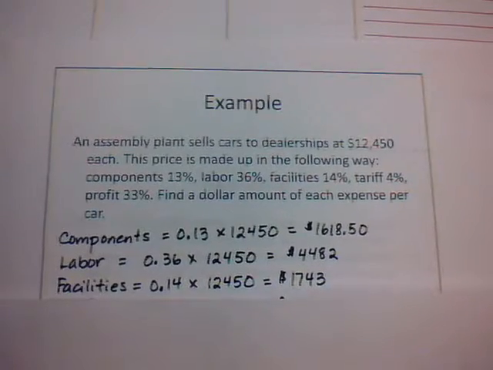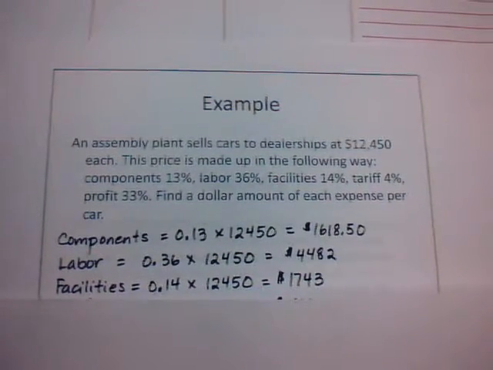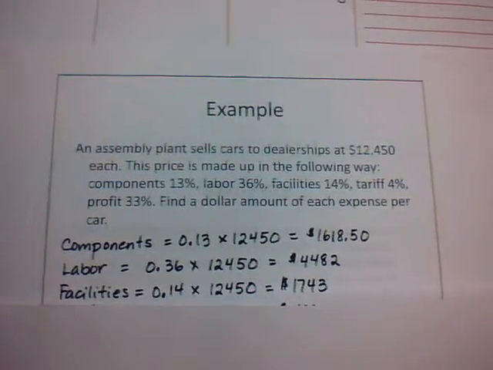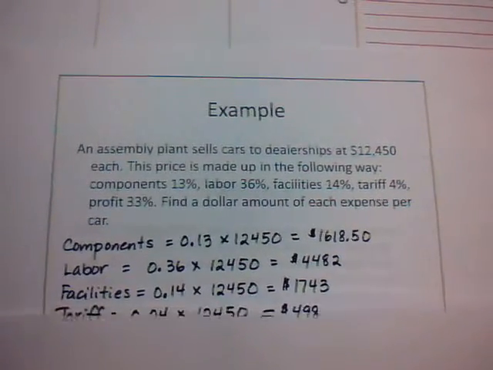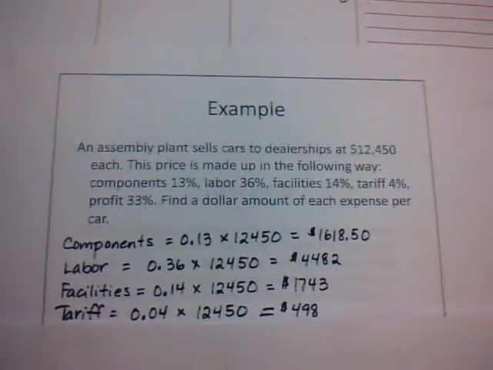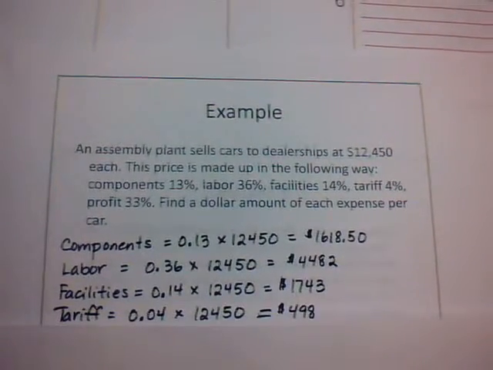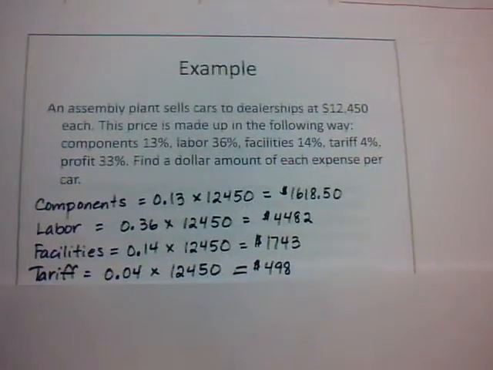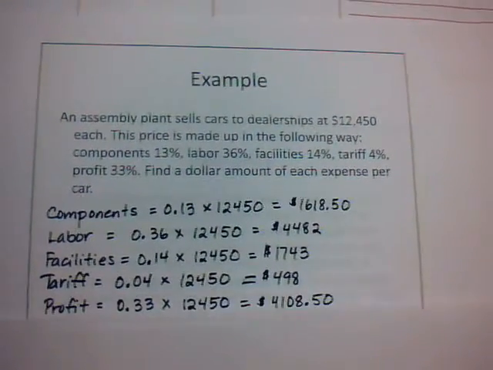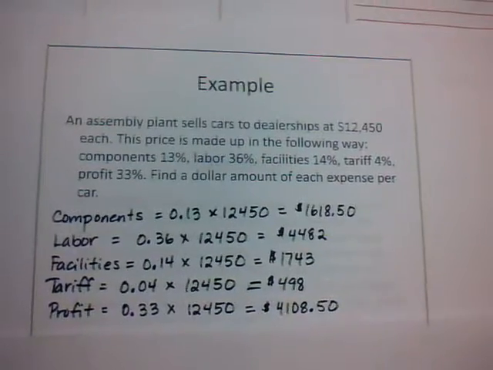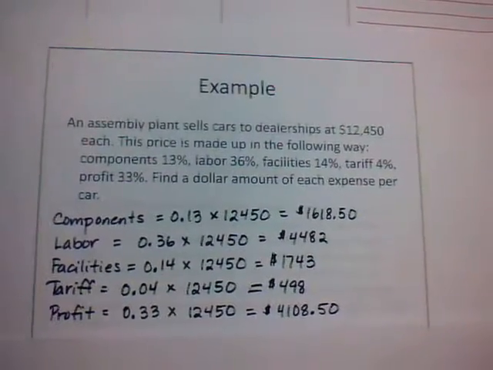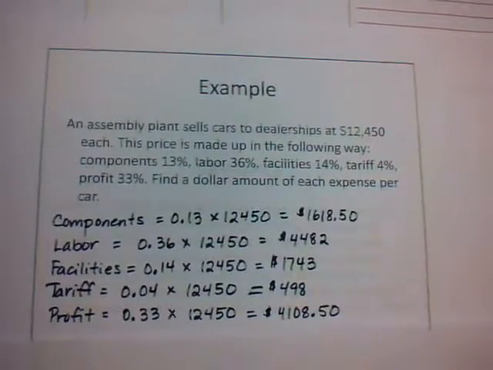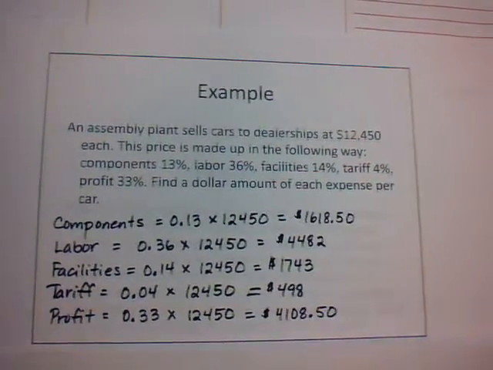Facilities is 14%. That's going to be 0.14 times $12,450. That would give you $1,743. For tariff, it'll be 0.04 times $12,450, which would give you $498. And finally, for profit, 0.33 or 33% multiplied by $12,450 will give you $4,108.50.